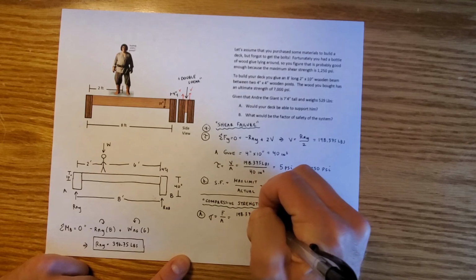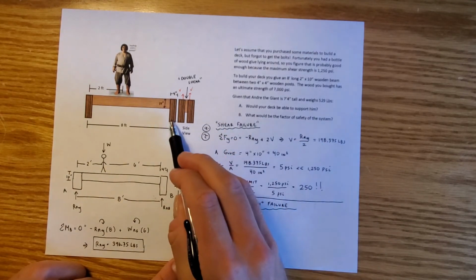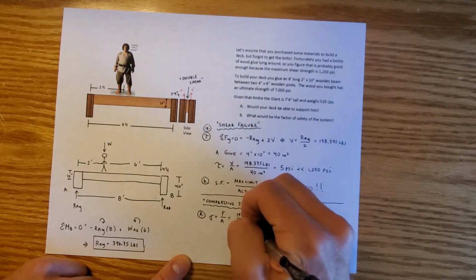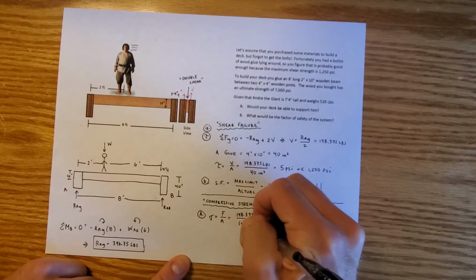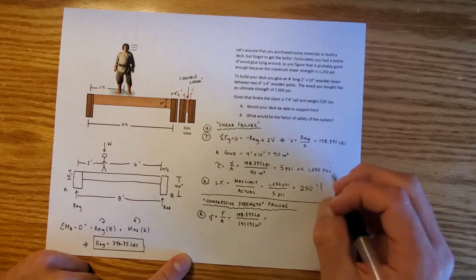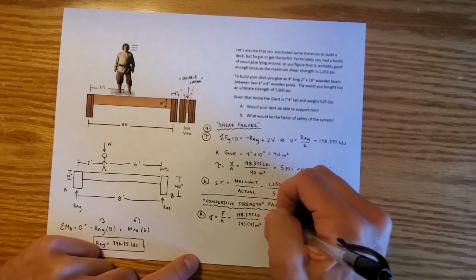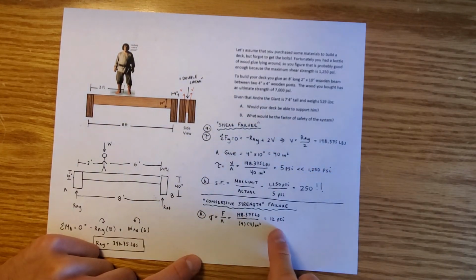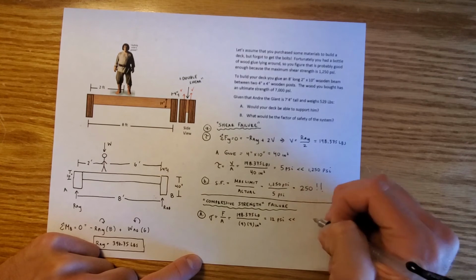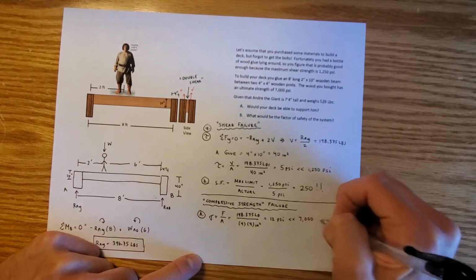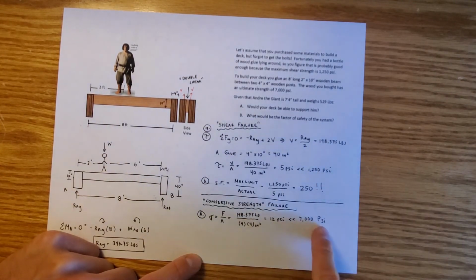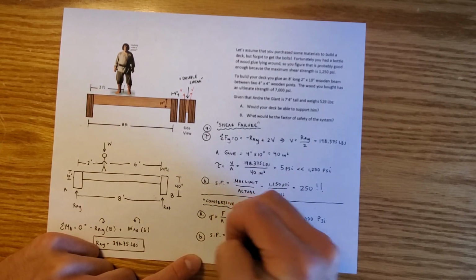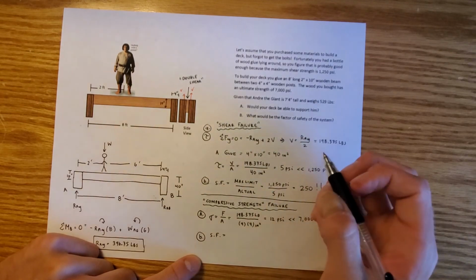So the force that we have in the wood is going to be 198.375 pounds. And the area of this beam, they're 4-inch by 4-inch wooden posts. So this is going to be 4 times 4 inches squared. What this tells us is that we get a whopping 12 psi that comes out in compressive strength, which if we look at the maximum limit was 7,000 psi. So we're way safe.